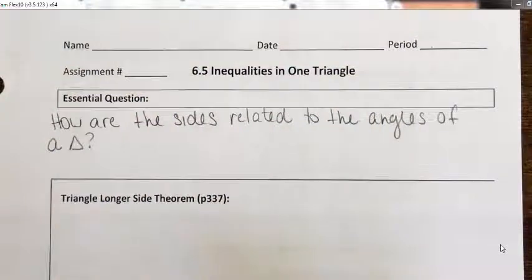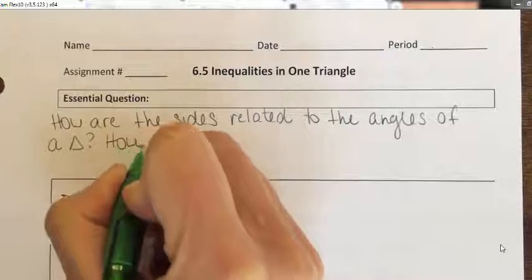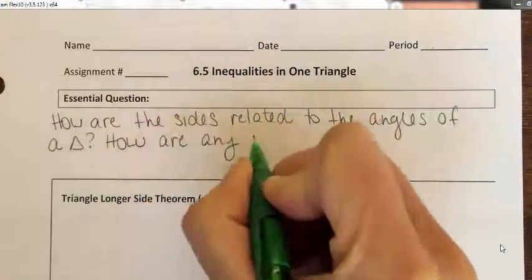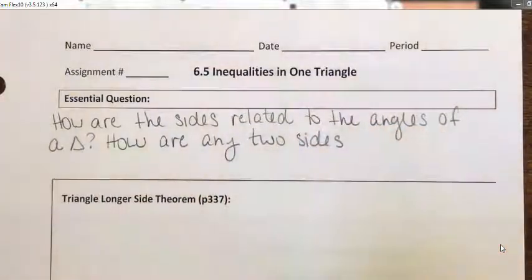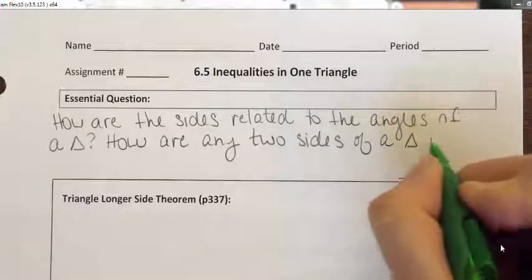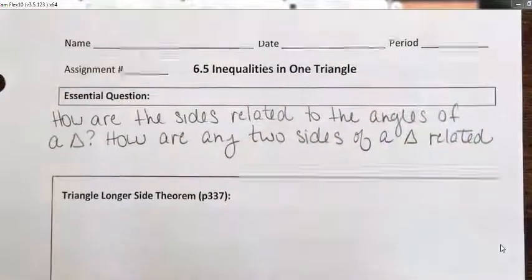That's the first one. And then the second one, how are any two sides of a triangle related to the third side?